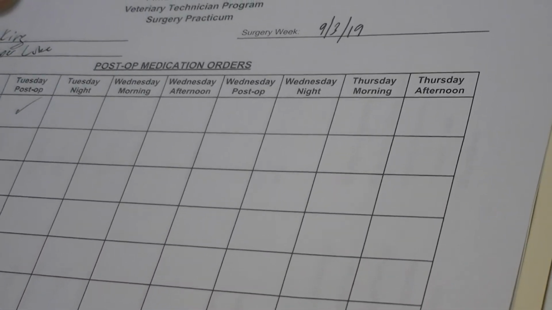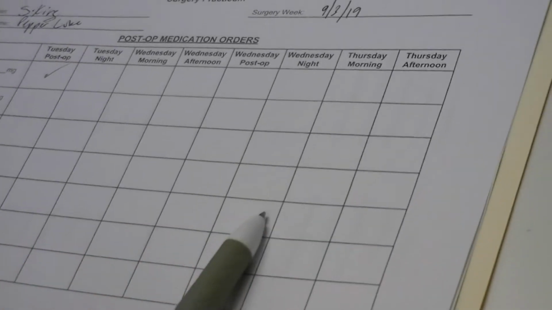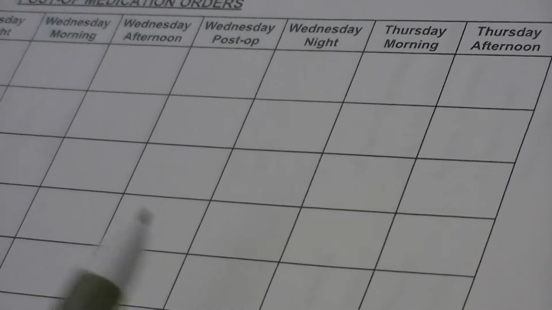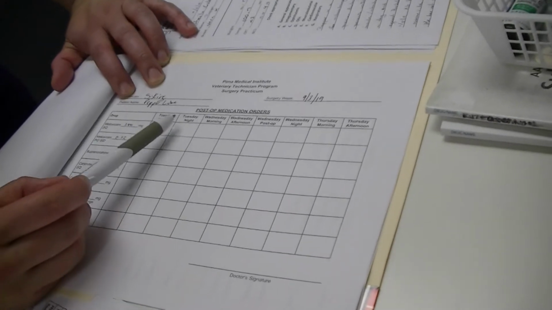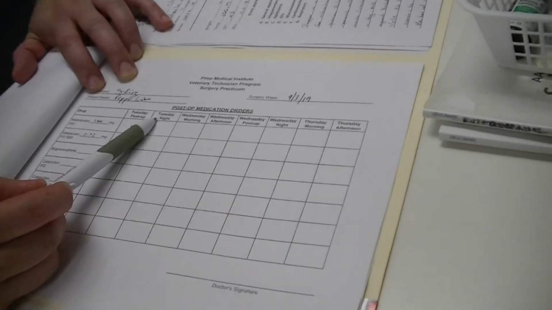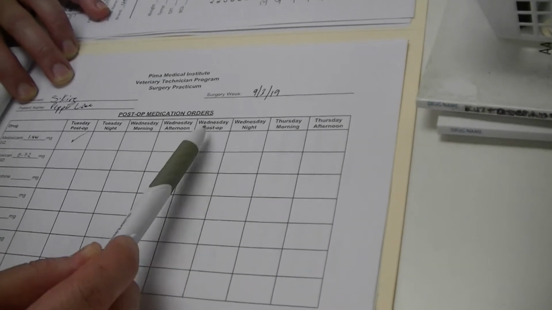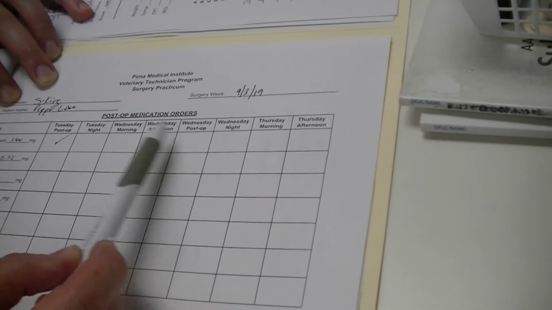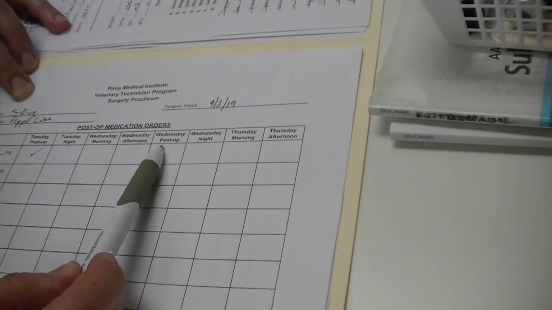So if we were doing tramadol or any other kind of drug, doctor would mark it here on when they wanted it, and you would highlight appropriately. Just as it states in your animal care handout within your guide, if it says night, that's the 10 o'clock treatments. If it says afternoon, that's the 1 o'clock treatments. And post-op is the 6 o'clock treatments. Morning, of course, is 8 a.m. treatments. But that can sometimes be confusing on what time is post-op or night.